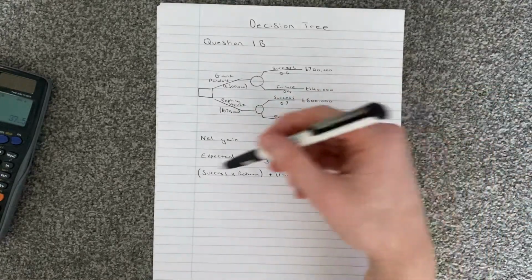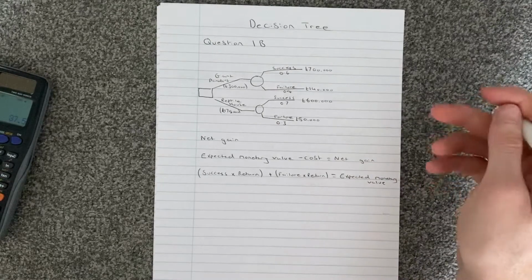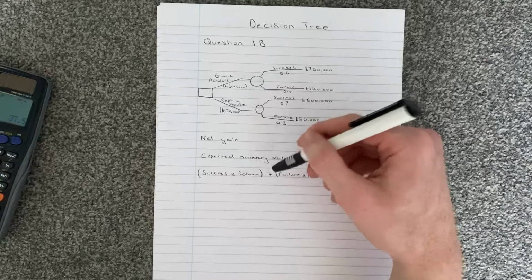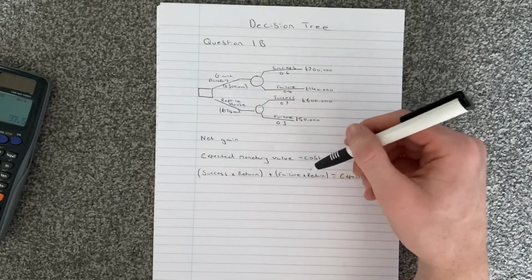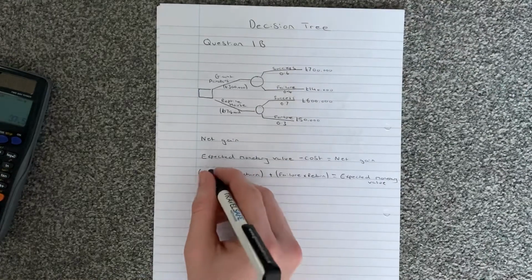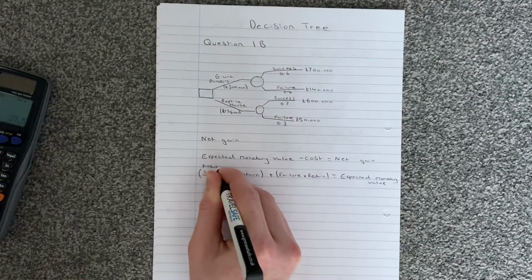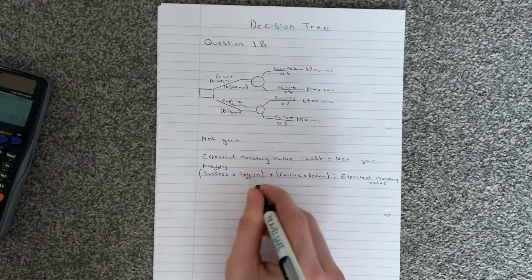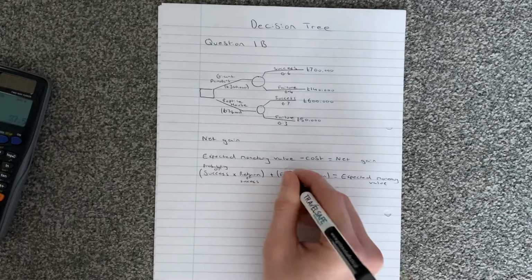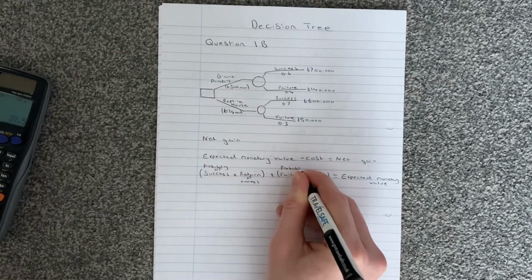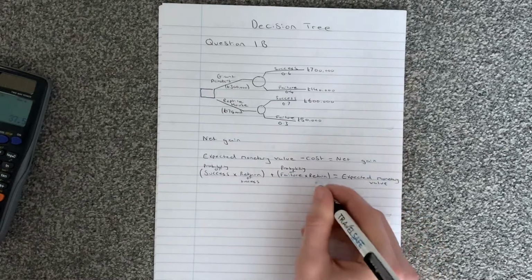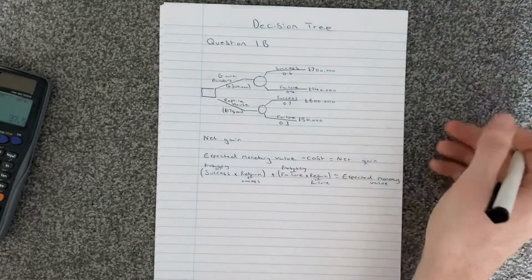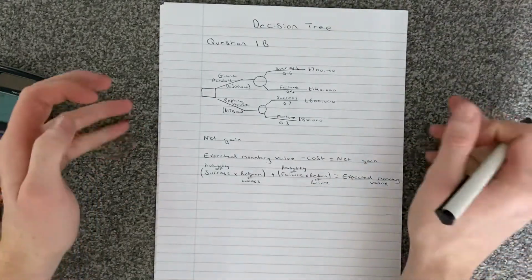And we've just gone through how to calculate the expected monetary value: the probability of success multiplied by the return of success, plus the probability of failure multiplied by the return of failure. Okay, so let's go about calculating the net gain for both of these options.